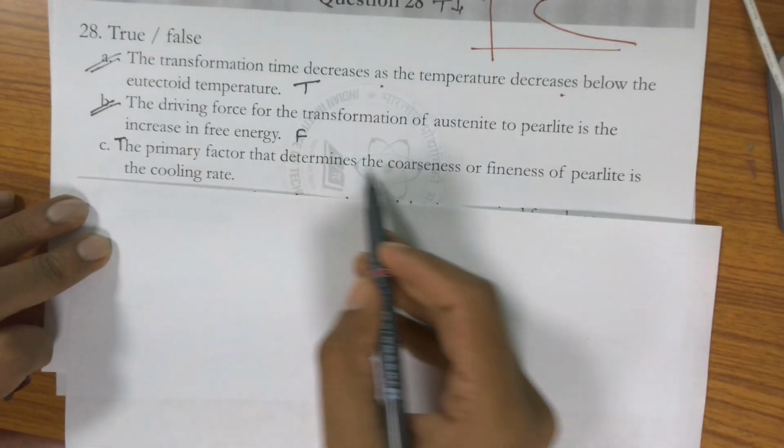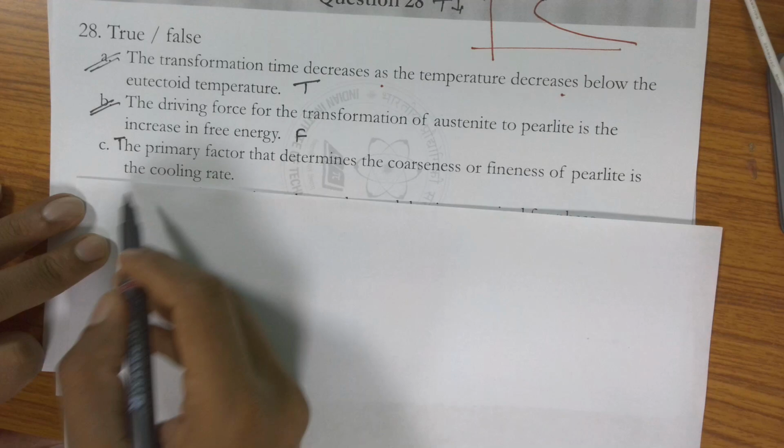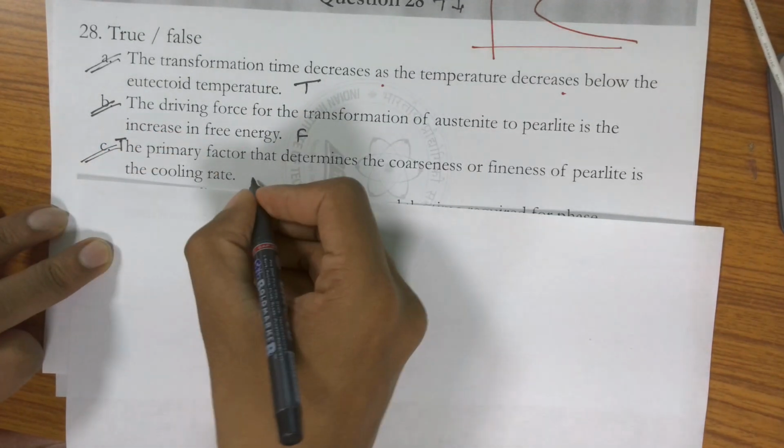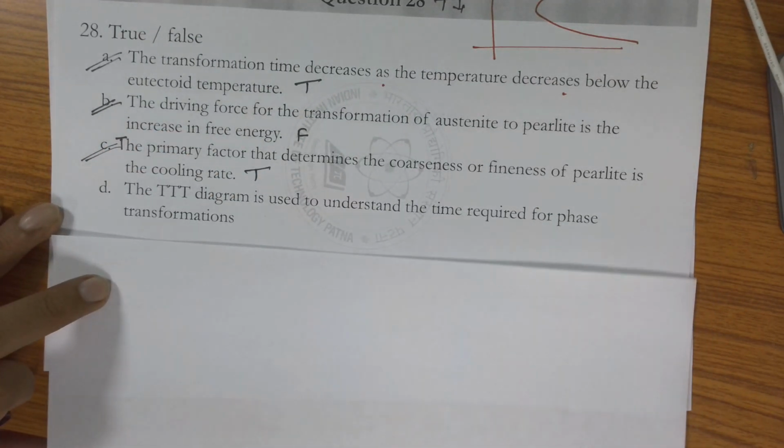The primary factor that determines the coarseness or the fineness of the perlite is the cooling rate. That's right, it's true. We have discussed about this.